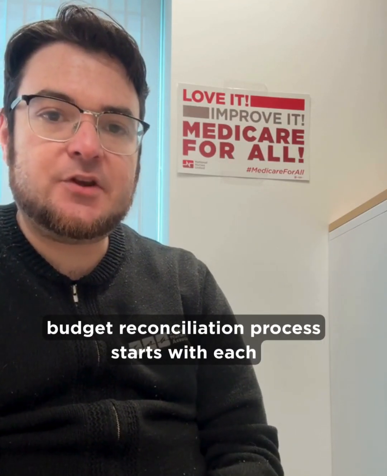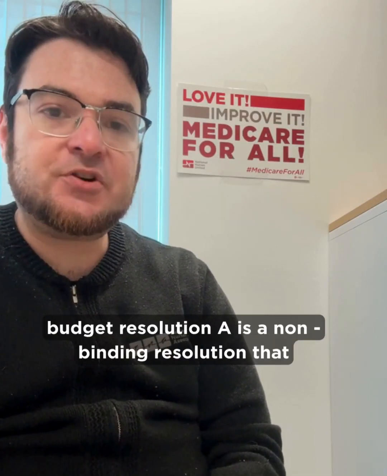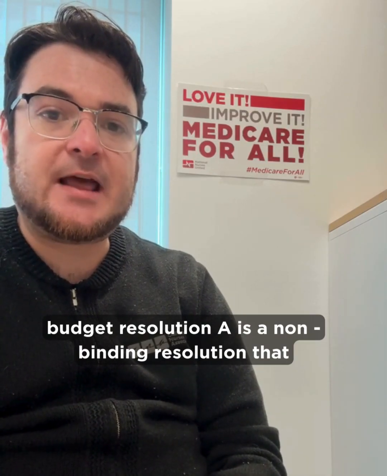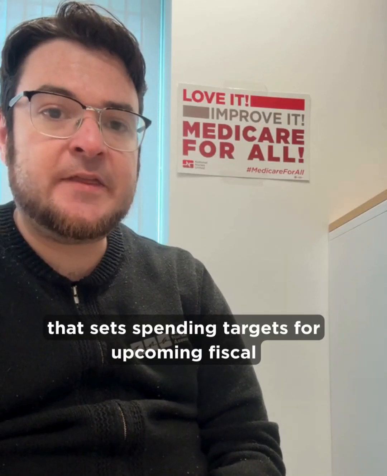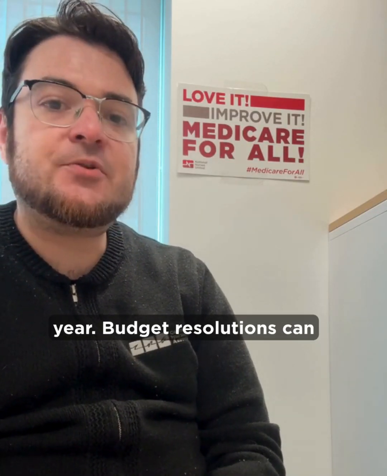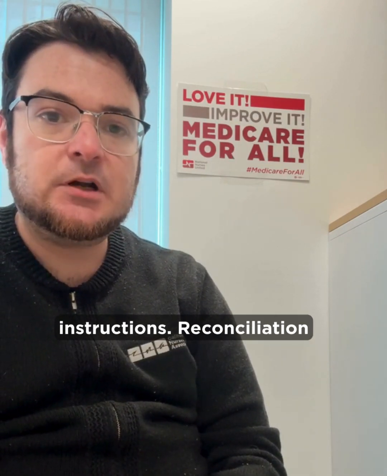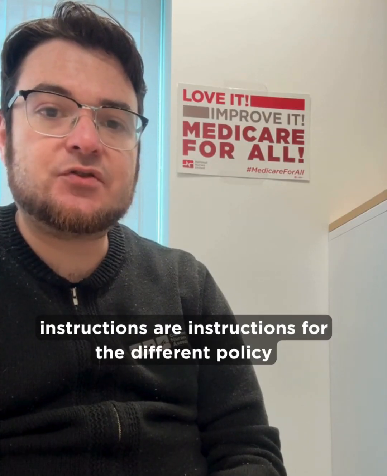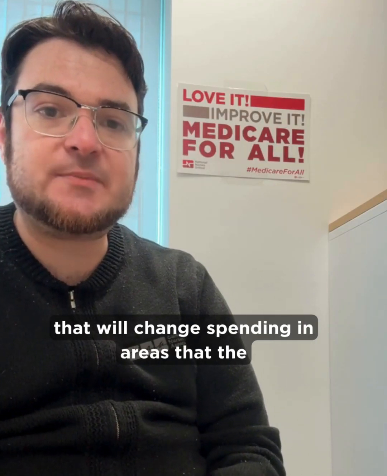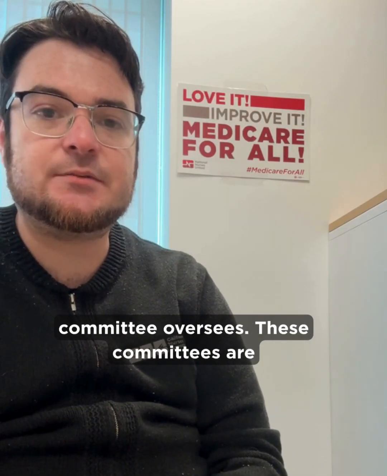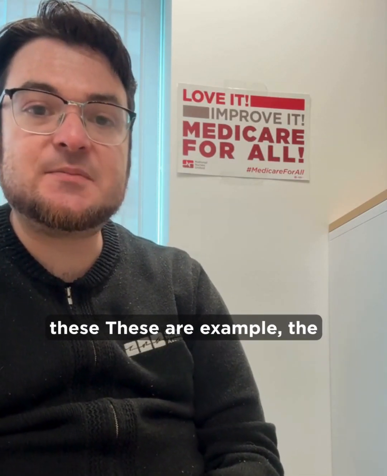The budget reconciliation process starts with each House passing a budget resolution. A budget resolution is a non-binding resolution that Congress passes, the president does not need to sign it, that sets spending targets for the upcoming fiscal year. Budget resolutions can include special sections in them called reconciliation instructions. Reconciliation instructions are instructions for the different policy committees in Congress to draft legislation that will change spending in areas that the committee oversees. These committees are then tasked with drafting bills that would meet these spending goals.